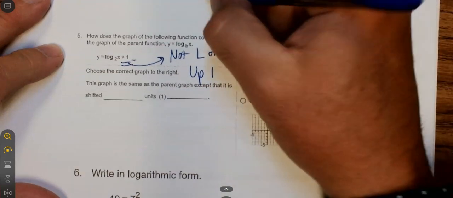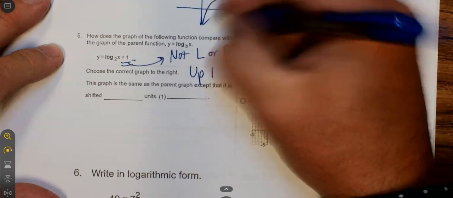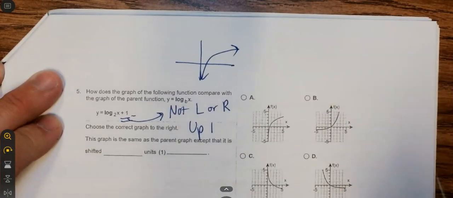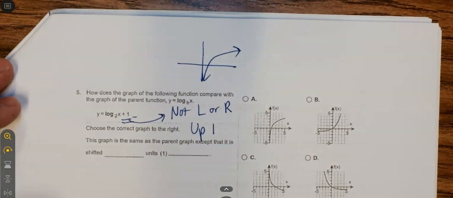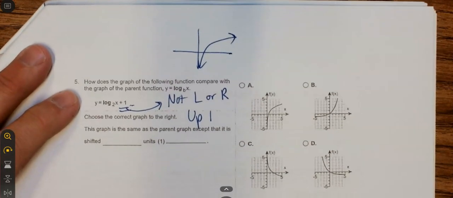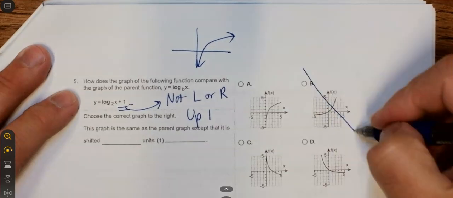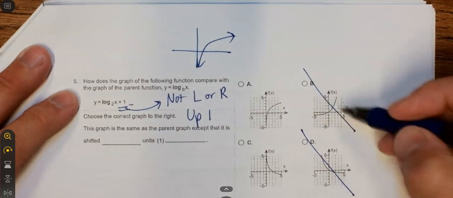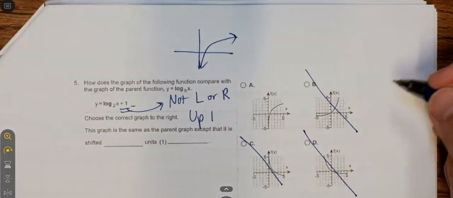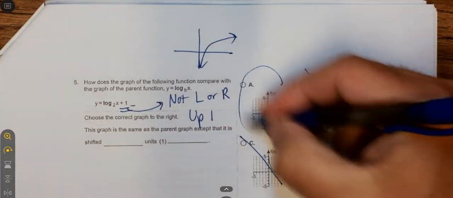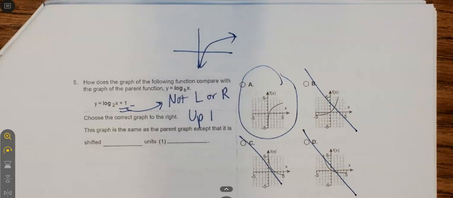So we need a logarithm function. We know all the logs look something like this. Sorry, a little bit off screen. And it's been moved up 1. Well, that doesn't look like a logarithm. That doesn't look like a logarithm. Now some of these might be upside down logs, but I told you I would never do an upside down log. That's the only one that looks like a regular logarithm graph that got shifted up 1 unit. And yes, the blanks would say something like shifted 1 unit up or up 1 unit. I don't care.